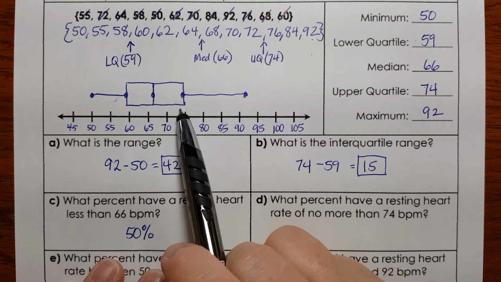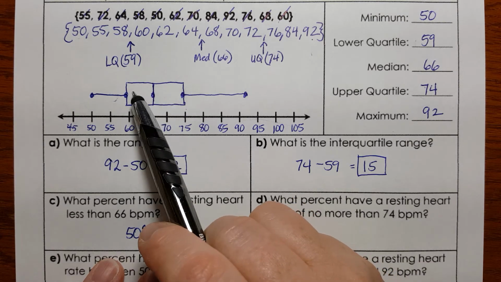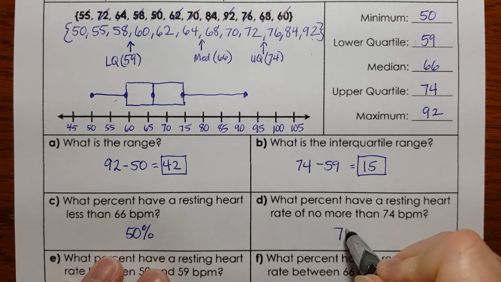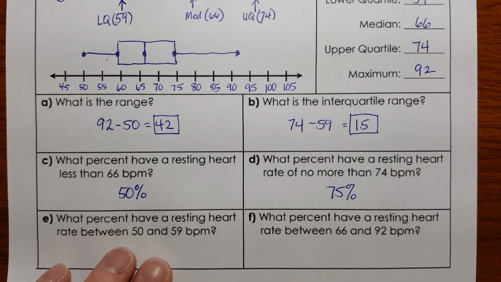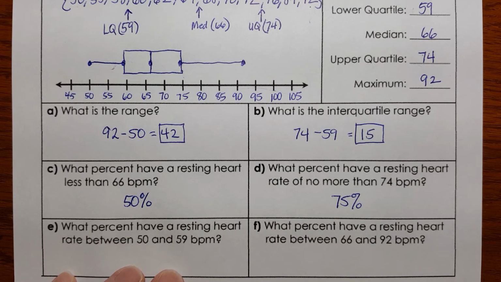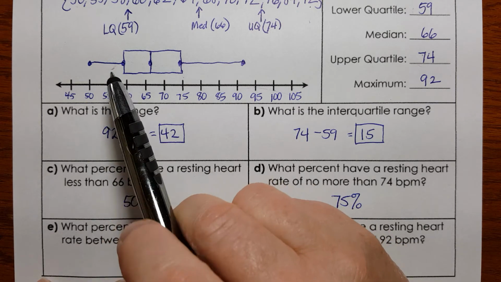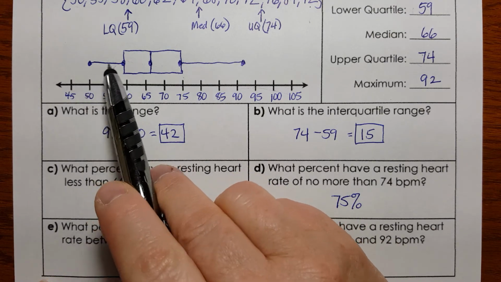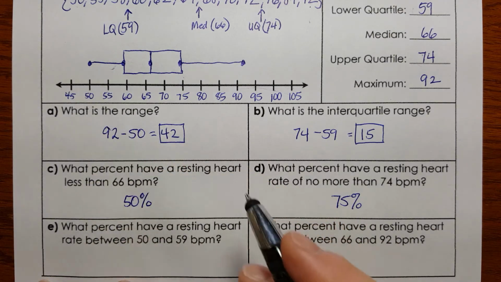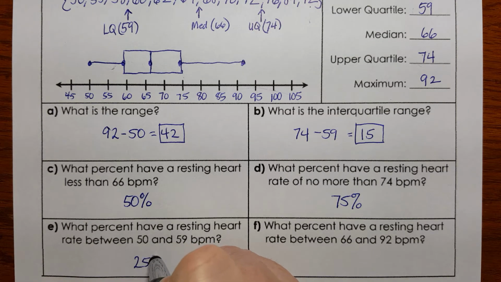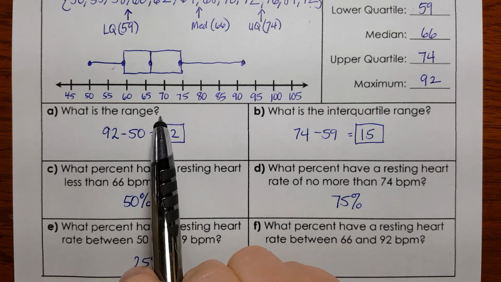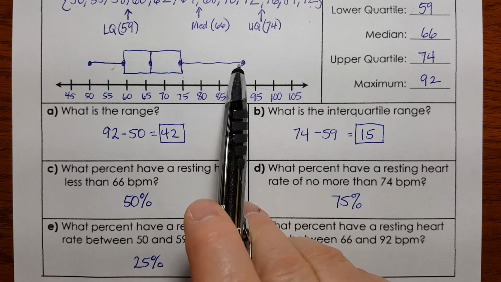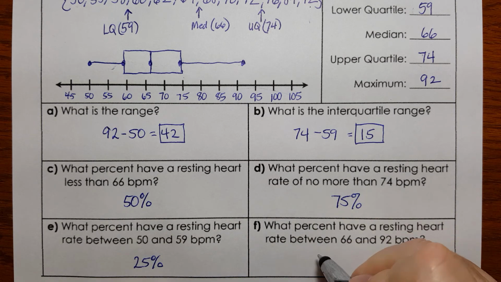That would be 25, 50, 75%. What percent have a resting heart rate between 50 and 59 beats per minute? That's 25%. And what percent have a resting heart rate between 66 and 92? That's going to be 50%.